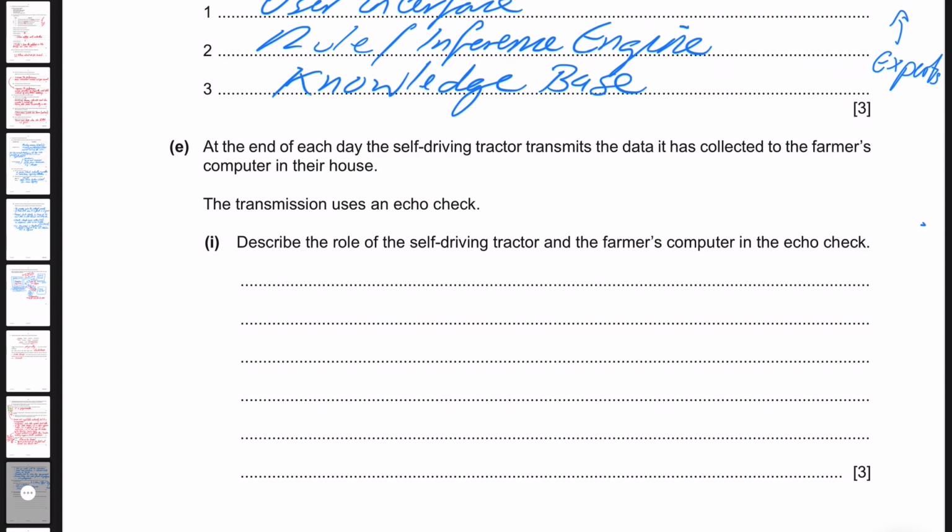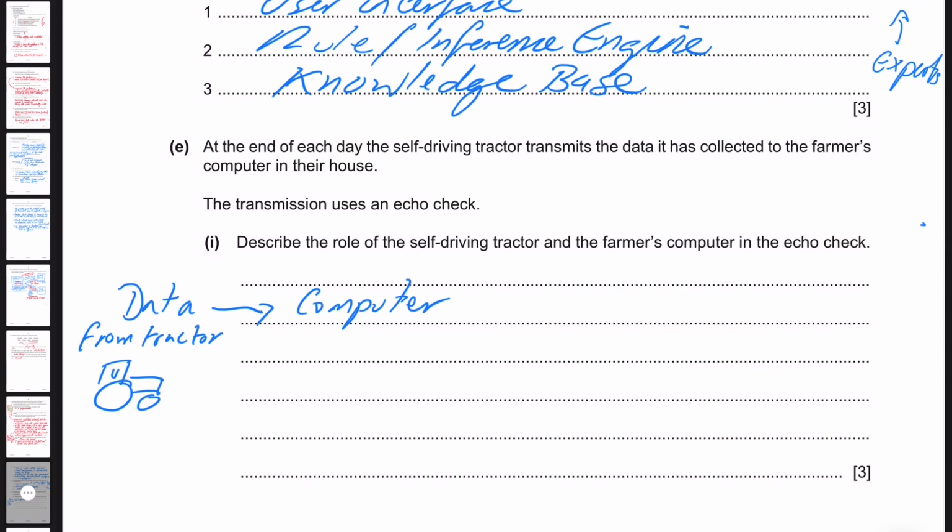E, at the end of each day, the self-driving tractor transmits the data it has collected to the farmer's computer in their house. The transmission uses an echo check. Describe the role of the self-driving tractor and the farmer's computer in the echo check. So basically, how does an echo check work? Let's have a look. Data from tractor, let's draw a little tractor, is sent to the computer.